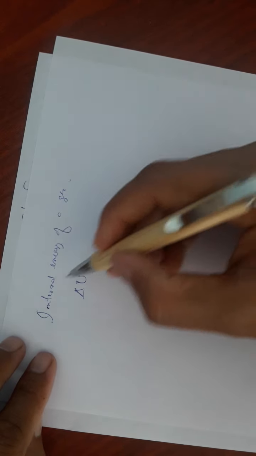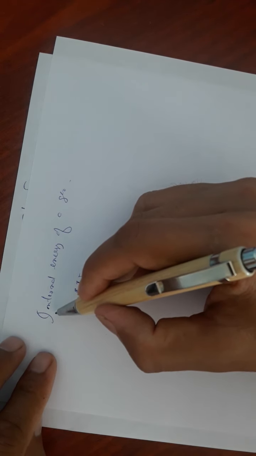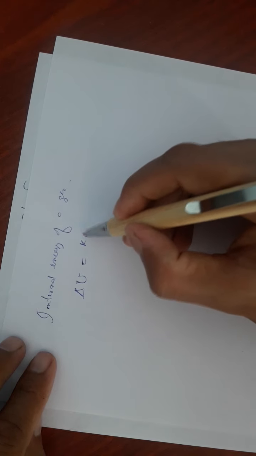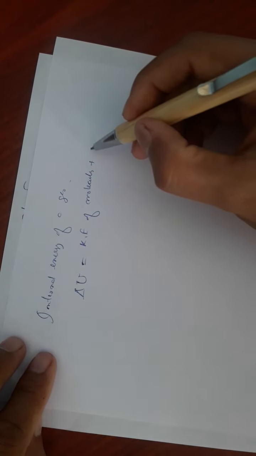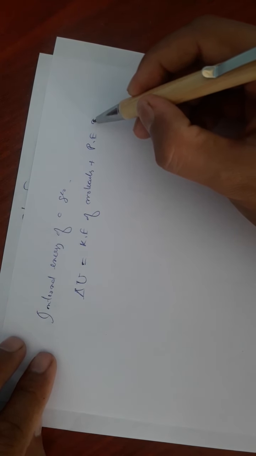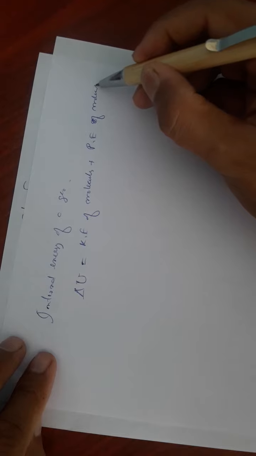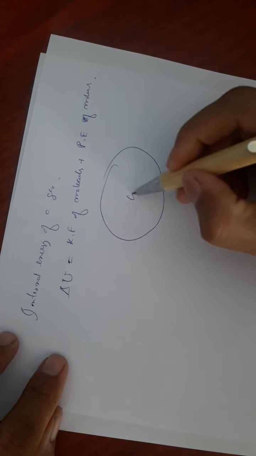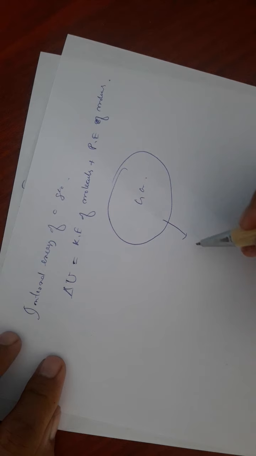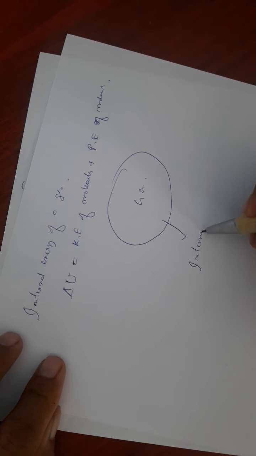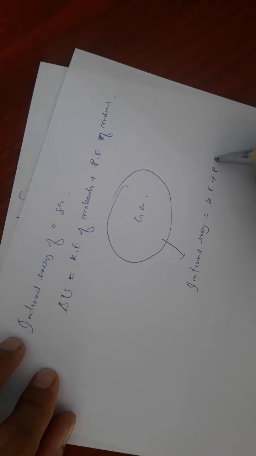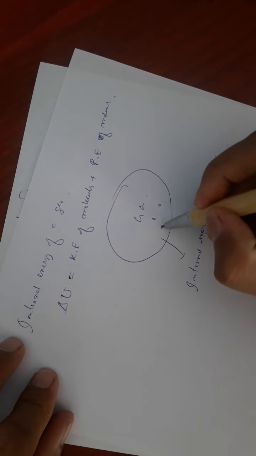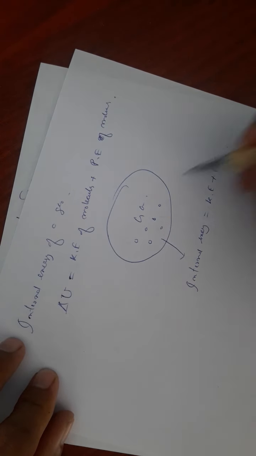So increase in the internal energy will be simply equal to the sum of kinetic energy of molecules and potential energy of molecules. It means you have a gas. If you are going to find the internal energy, it will be KE plus PE. Kinetic energy of the gas molecules, potential energy of the gas molecules. When you find the sum, you get the internal energy.